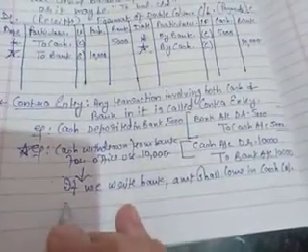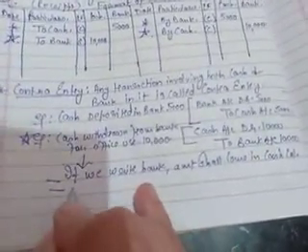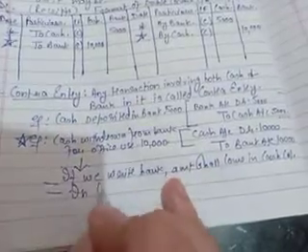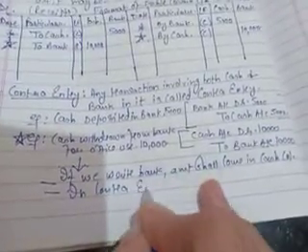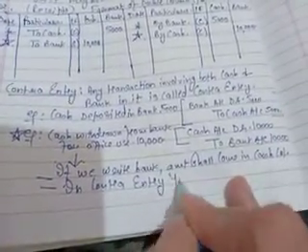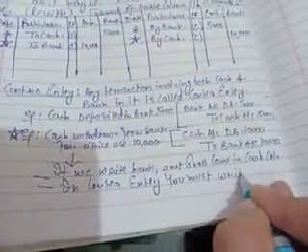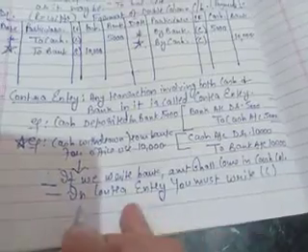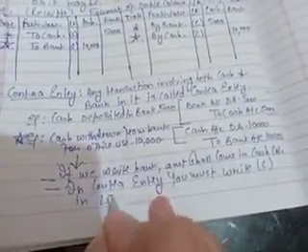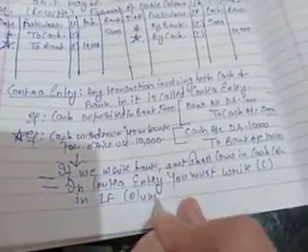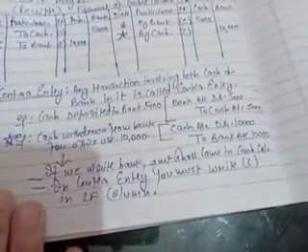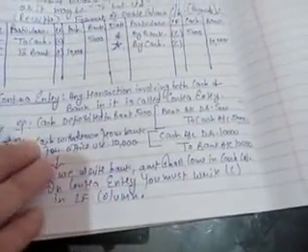And secondly, in a contra entry, you must write C in the LF column. This was all about the contra journal entry, the first point regarding the double column cash book.